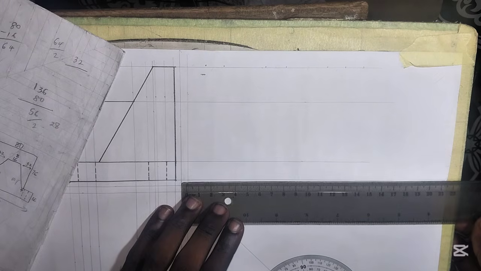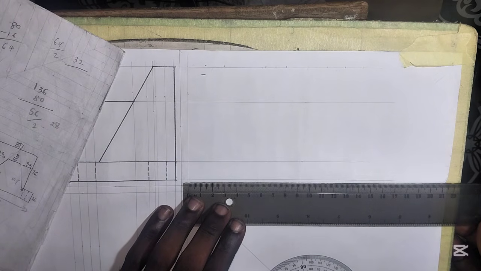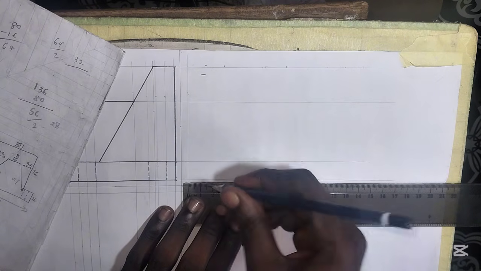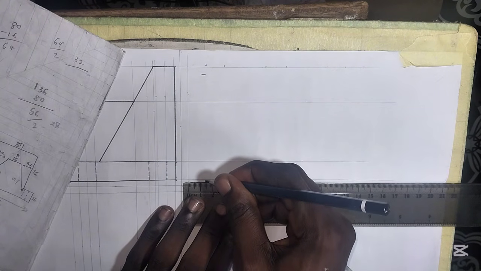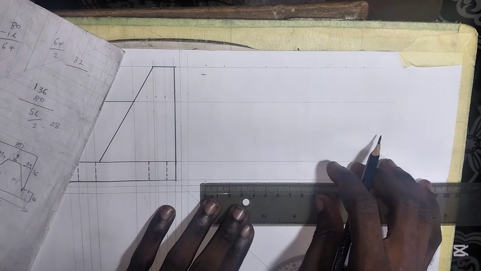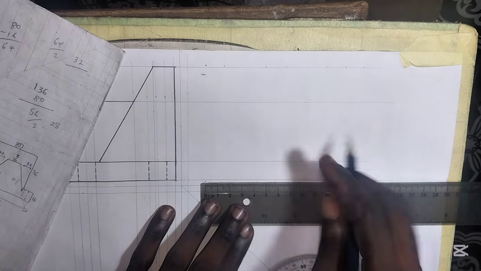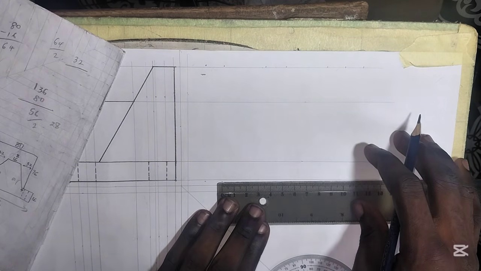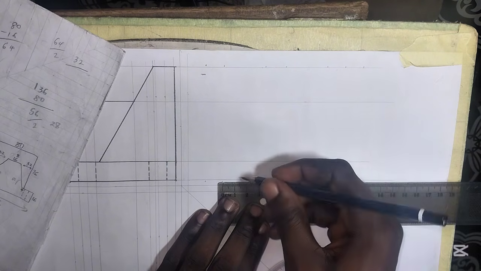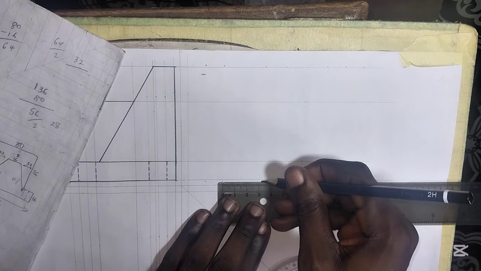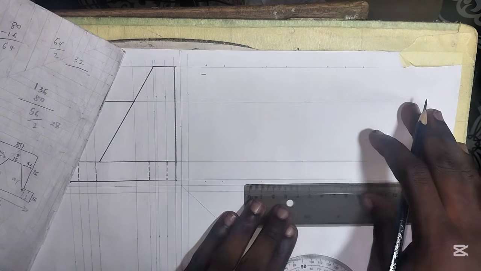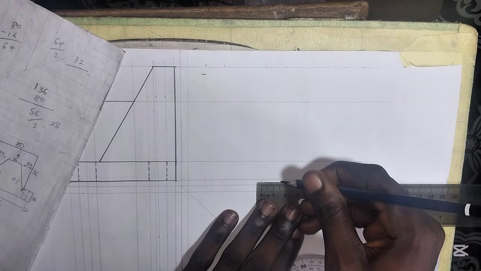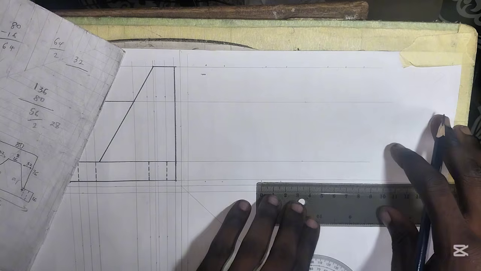Now I'm going to do the same thing from the lower part also, from this same line. So 1.4. From that 1.4, another 1.4. From that 1.4, 3.2. From that 3.2, 1.6, then 1.6.